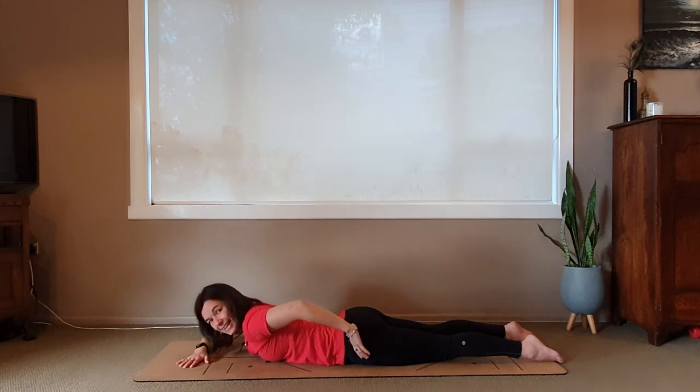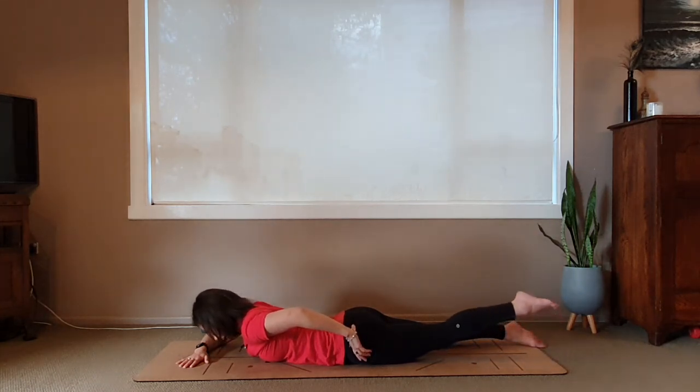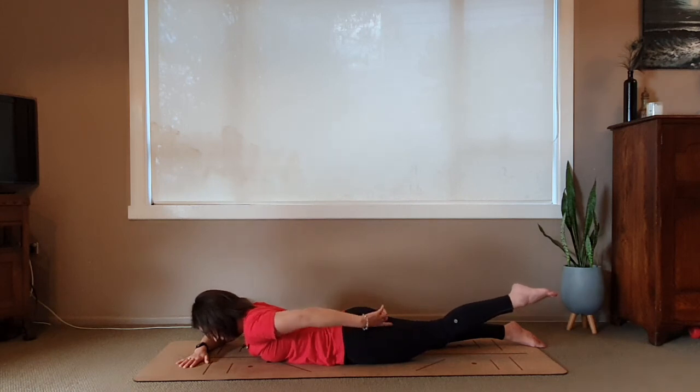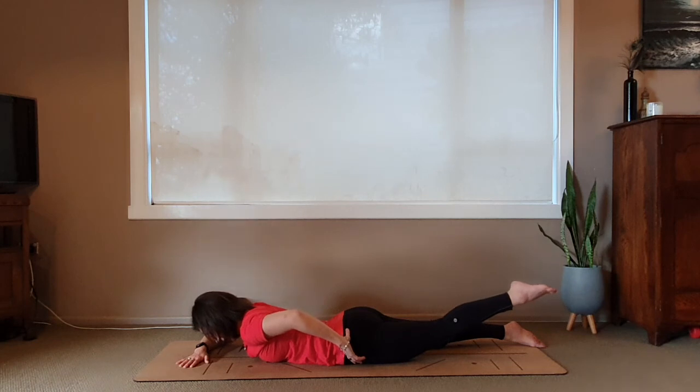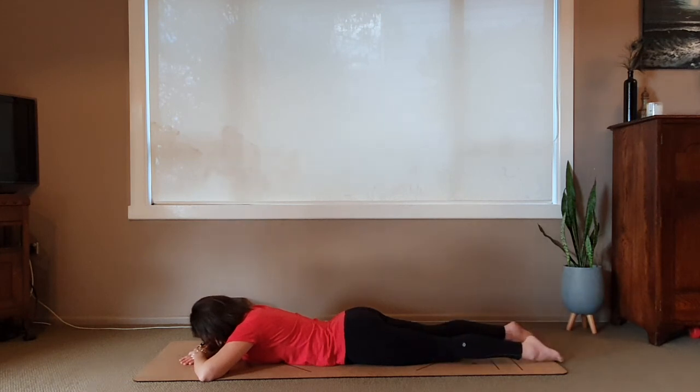So seeing if you can activate it before you even draw the leg back. Okay, and then lifting the leg up. Can you feel these muscles, the buttock muscles, the hamstring muscles engaging? And just holding here. Give it a squeeze. And then release. Okay, well, let's move to the left side.